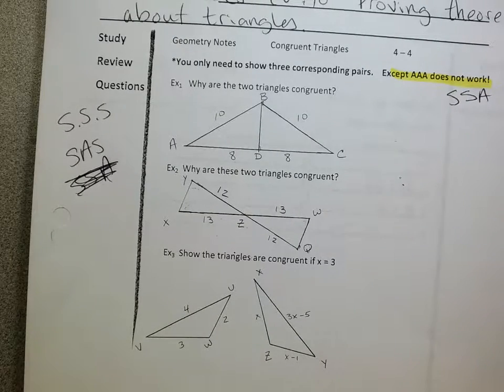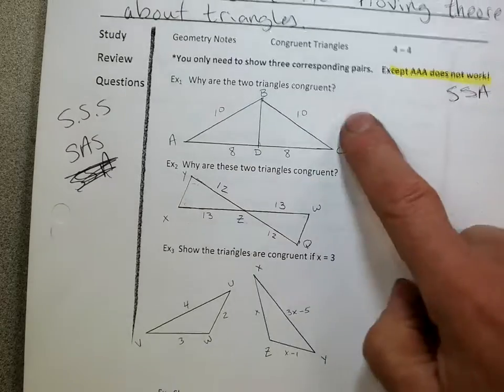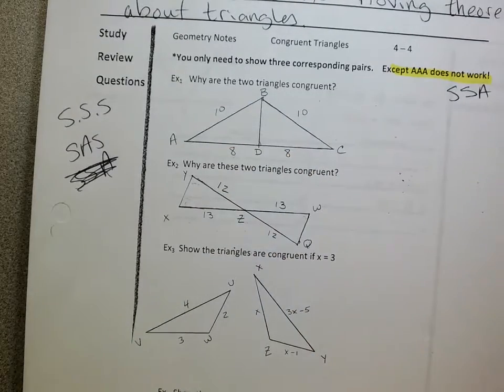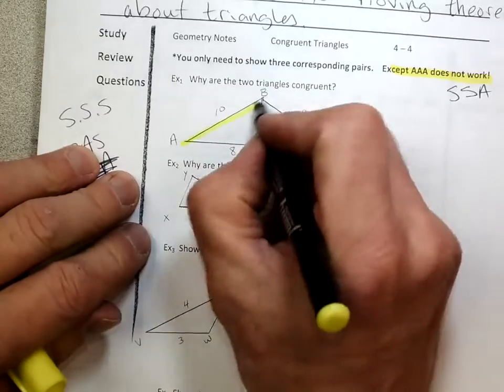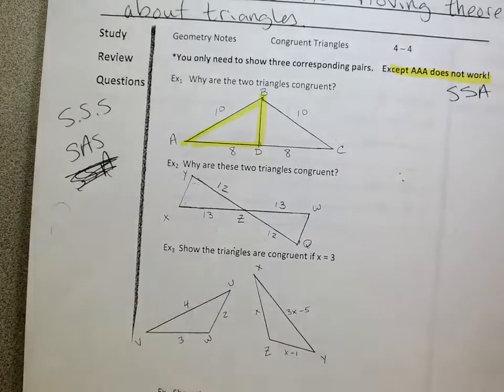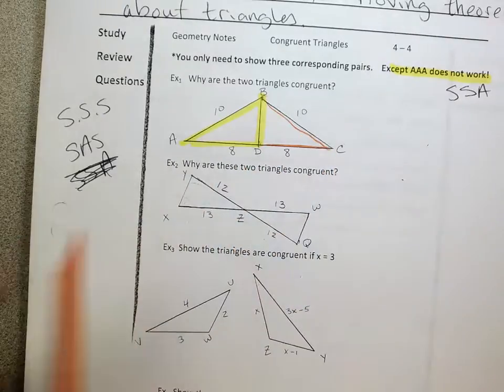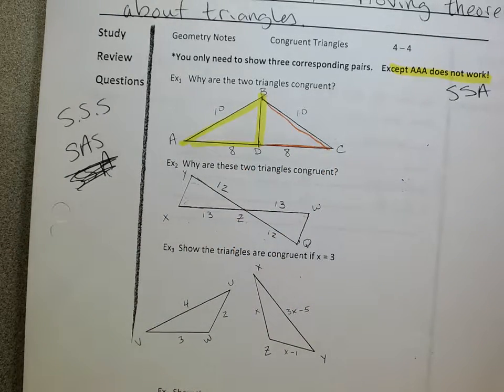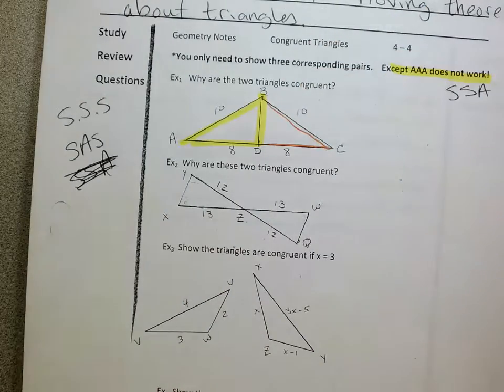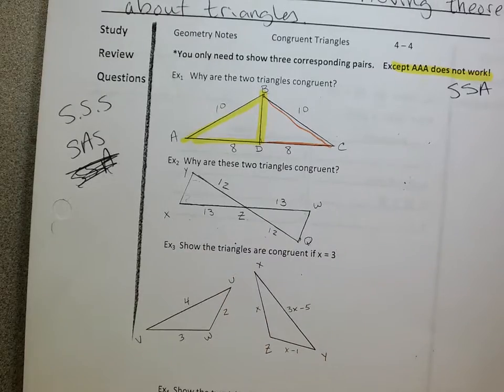So take a look at the first example. I've got a side to a side, I've got a side to a side, so it looks to me that I could probably say that triangle ABD is congruent to triangle BDC, but I'm missing a third thing, and hopefully you guys can see the third thing. We need three things. What's the third thing? I've got a side to a side, that's one. I've got a side to a side, that's two. What's my other thing?